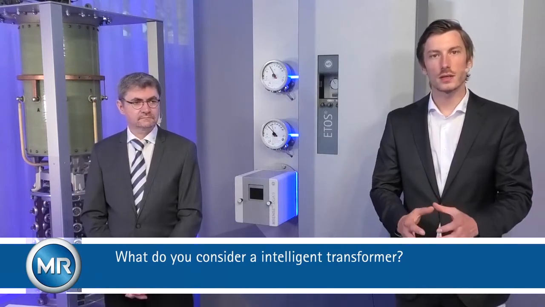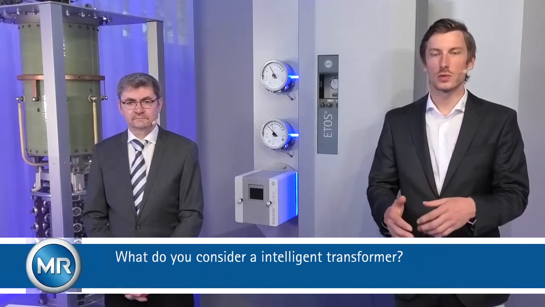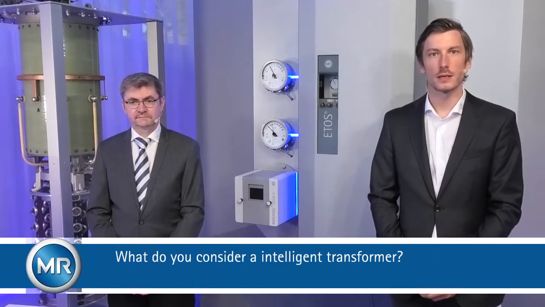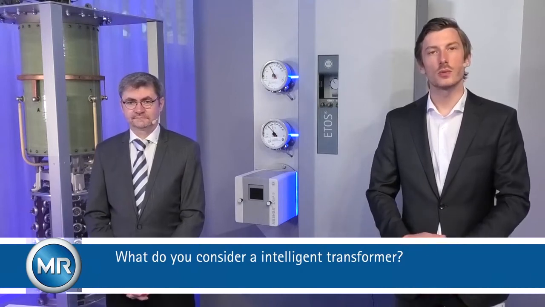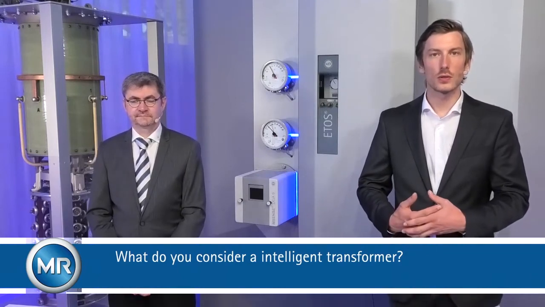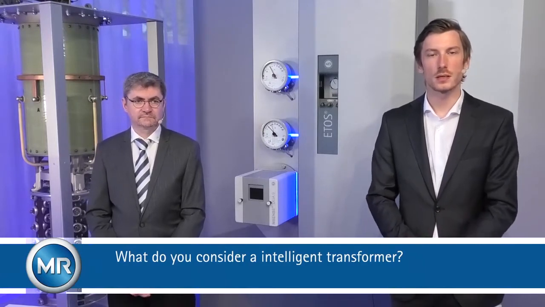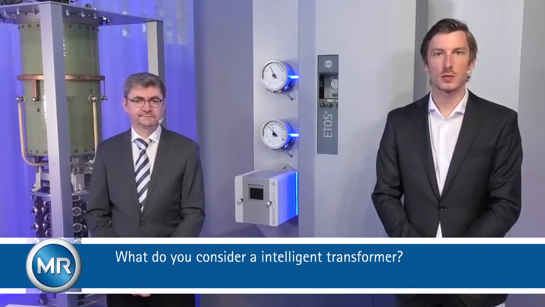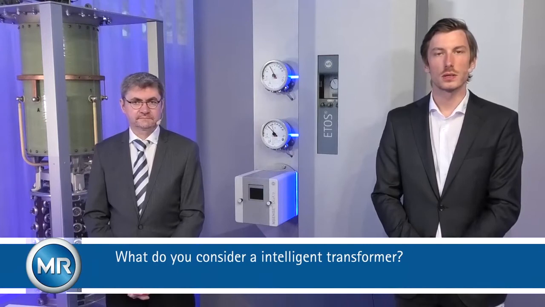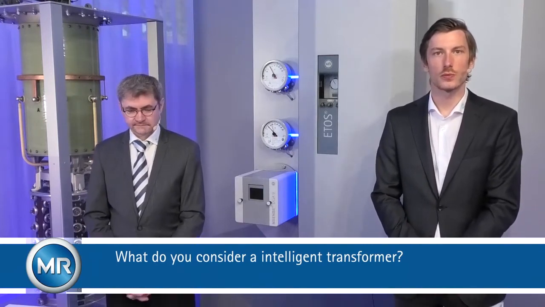So you get all this information into one single interface, doing some calculation there, doing some recommendations and event generation, and also communicating all this data to subordinate levels. And one major important step is also having access to control the transformer. This really opens up a lot of possibilities to make a transformer intelligent.